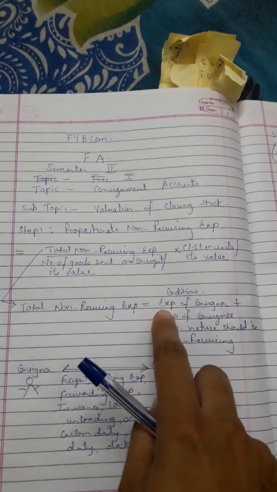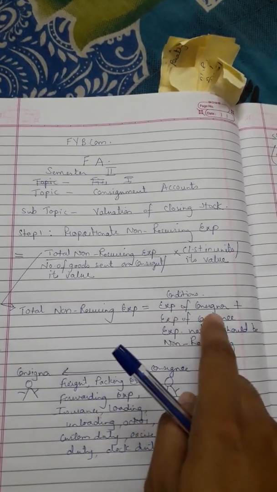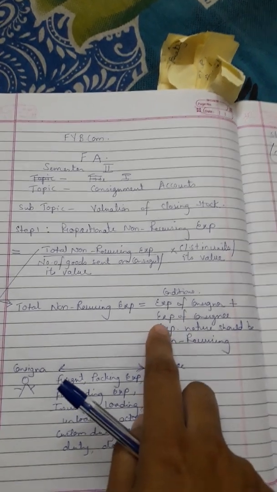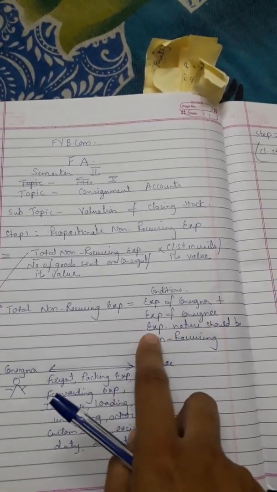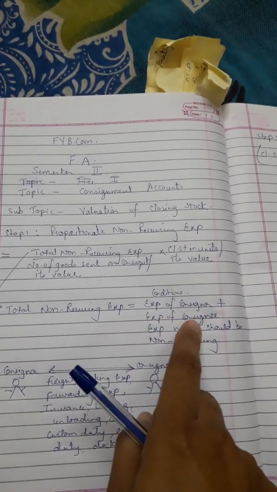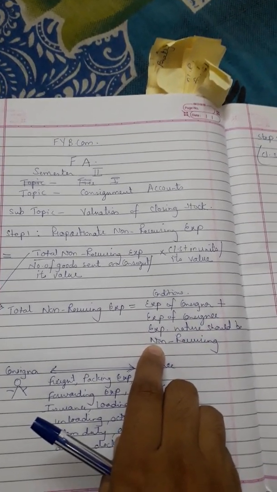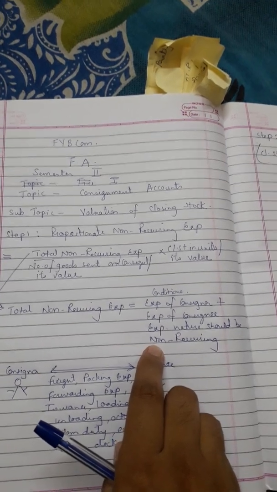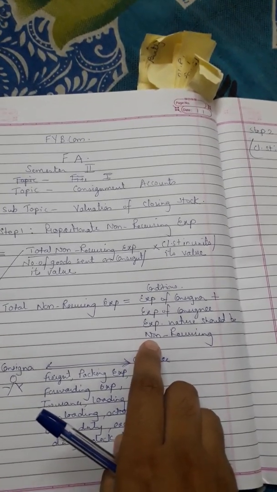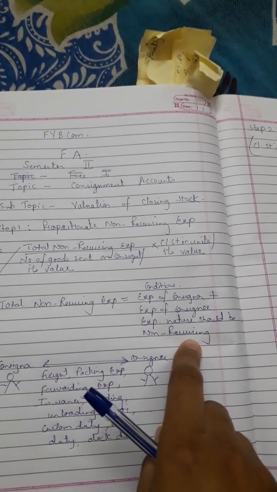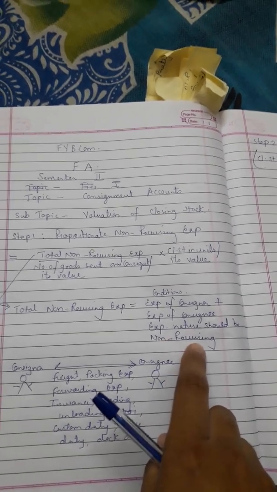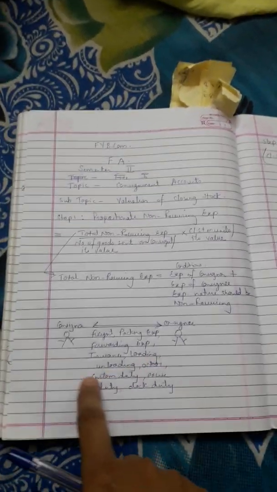First of all, you have to take expenses incurred by consignor as well as expenses incurred by consignee. Now, for expenses incurred by consignor or consignee, there is no differentiation between the two, but you have to be very careful that you are taking only and only non-recurring expenses and not recurring expenses. Now, what do you mean by these non-recurring expenses?